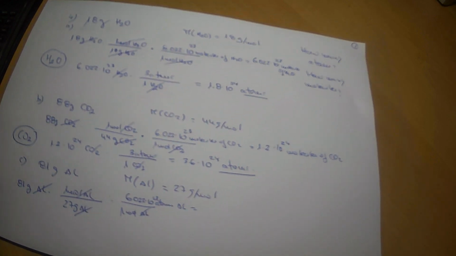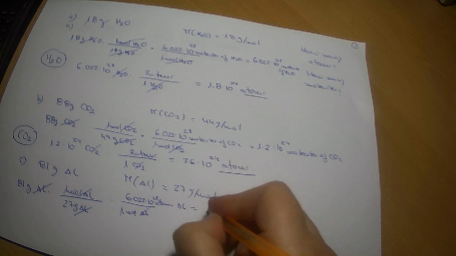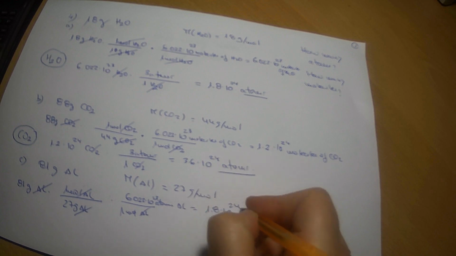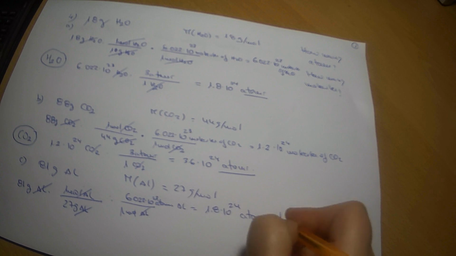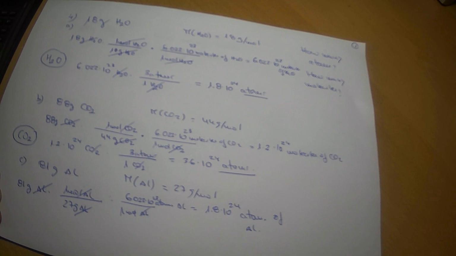And at the end you can calculate 81 divided by 27, that is 3, times 6.022 times 10 to the 23rd, and the result is 1.8 times 10 to the 24 atoms of aluminio. Es decir, que si redondeamos el número, en realidad me da 1,8066, es decir, 1,8 por 10 a 24 átomos de aluminio.